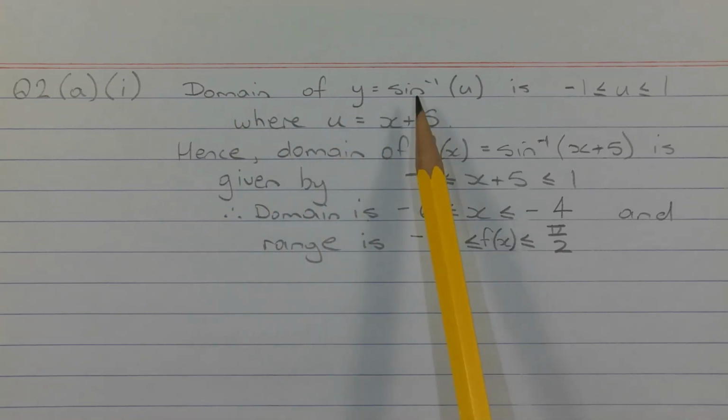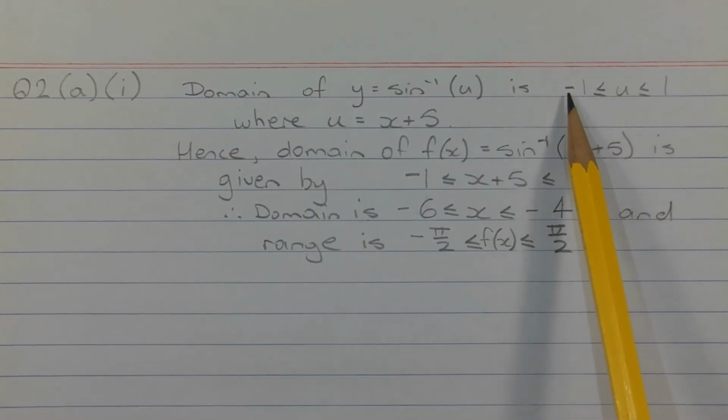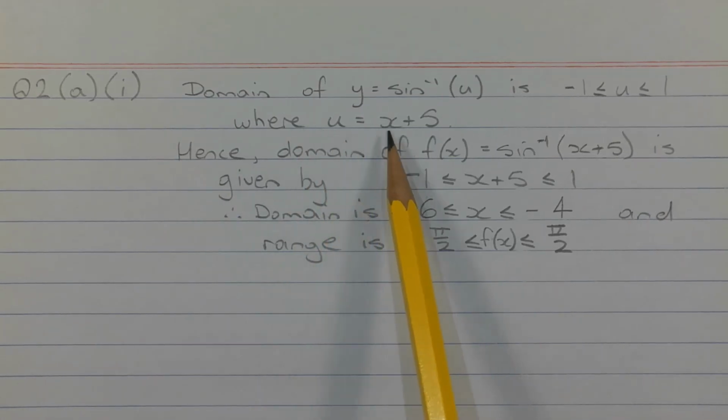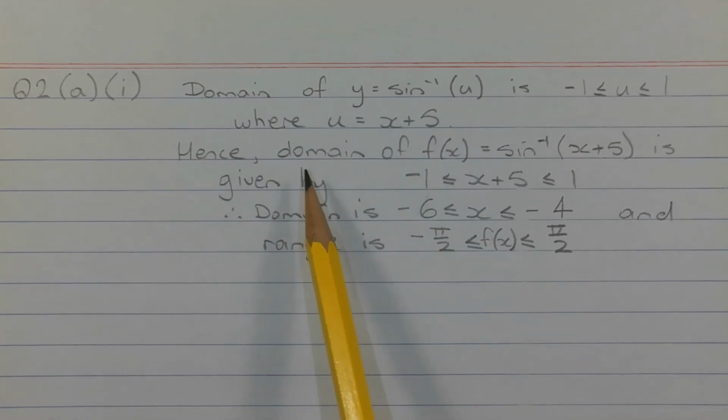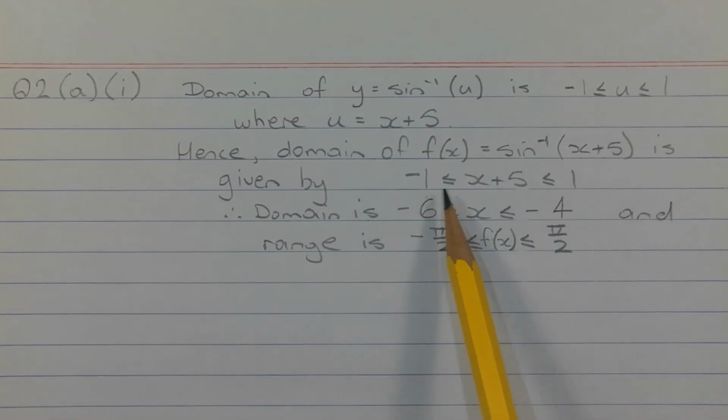The domain of the base curve y equals inverse sine of u is u greater than or equal to -1 and less than or equal to 1. In this case, u is equal to x plus 5. Hence, the domain of f of x equals inverse sine of (x plus 5) is given by x plus 5 greater than or equal to -1 and less than or equal to 1.